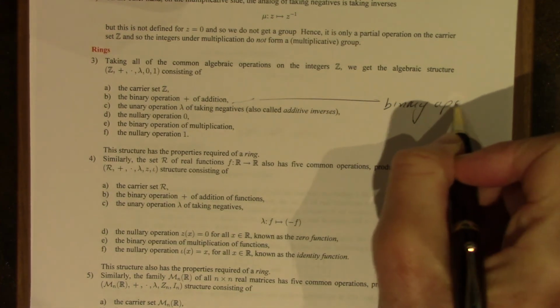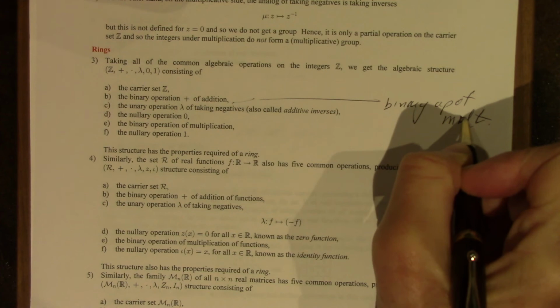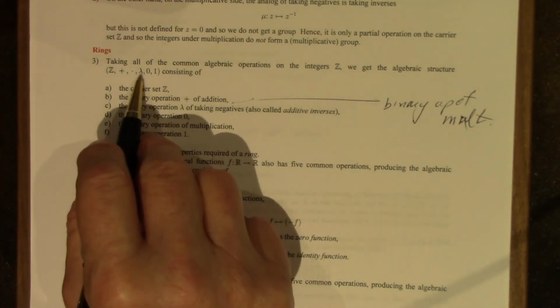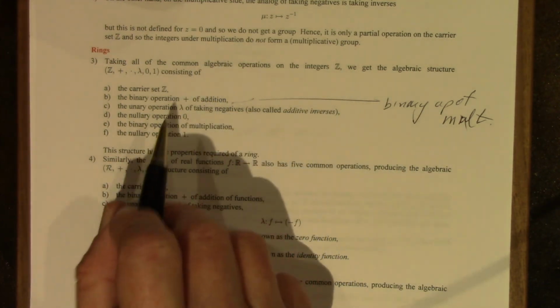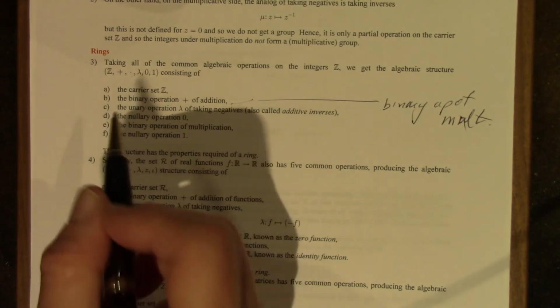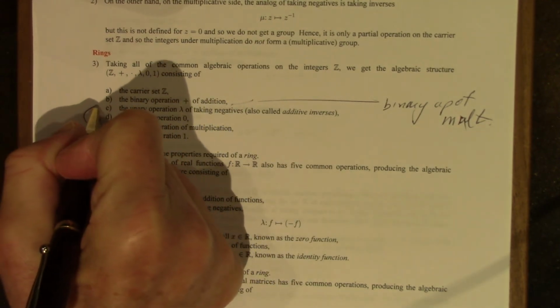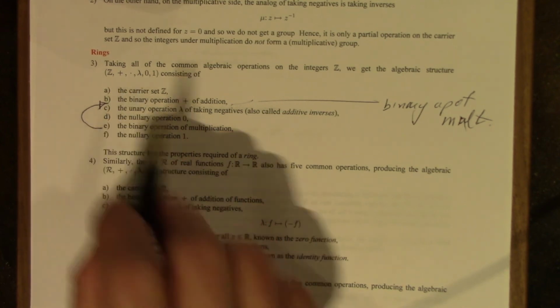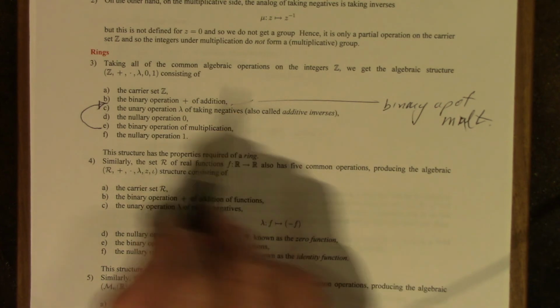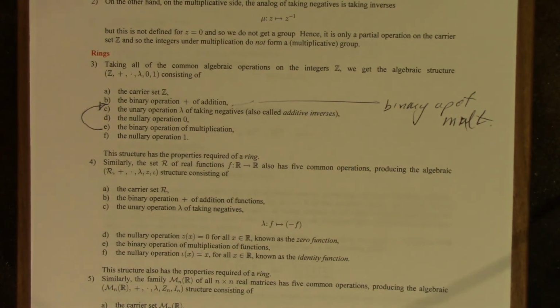So here, the binary operation of multiplication. Then we've got the unary operation of taking negatives, and I guess I put it down here. I should have moved it up, because it would be a little more consistent. Anyway, we've got the two binary operations, addition and multiplication. We've got taking of negatives, additive inverses, and two neutral elements, one for addition and one for multiplication. What's missing here is what we discussed earlier, and that is multiplicative inverses, because except for positive and negative 1, no other integer has a multiplicative inverse as an integer.